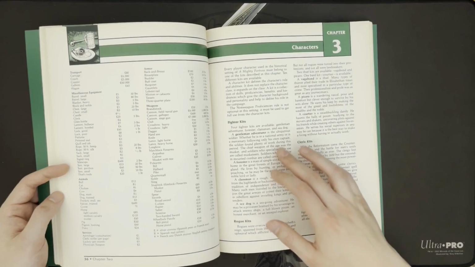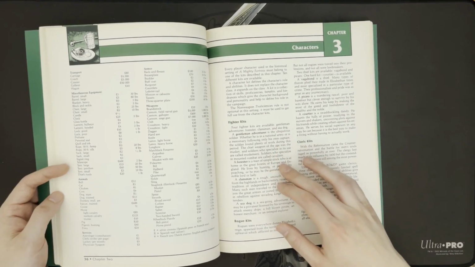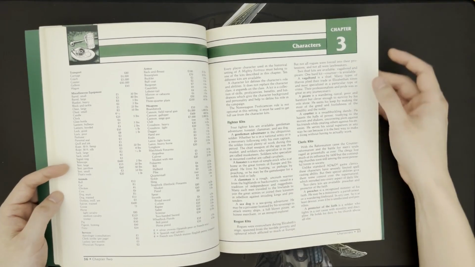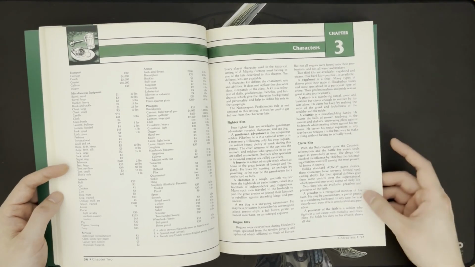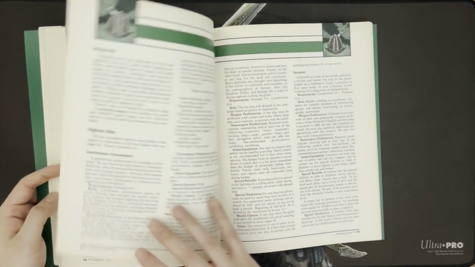So on the fighter kit, we have Gentleman Adventurer, a Forester, Clansman, and a Sea Dog. Under the rogue kits, we have a Vagabond, a Picaro, and a Courtier. Clerics have Preacher and Protector of the Faith.